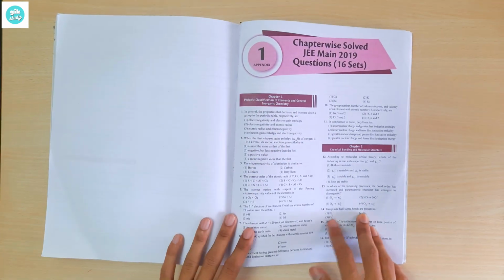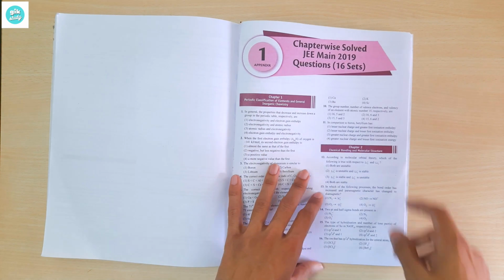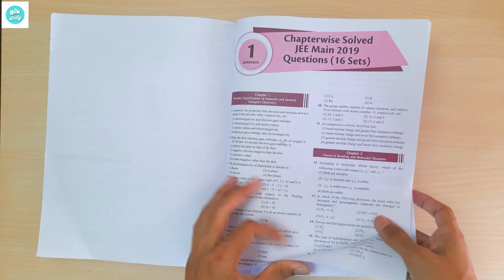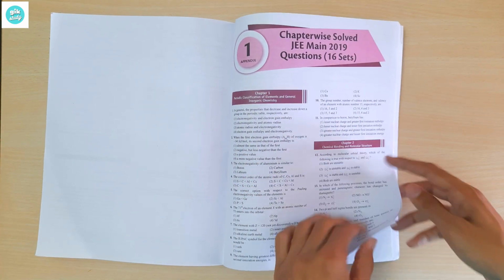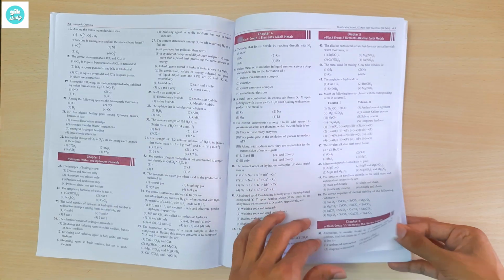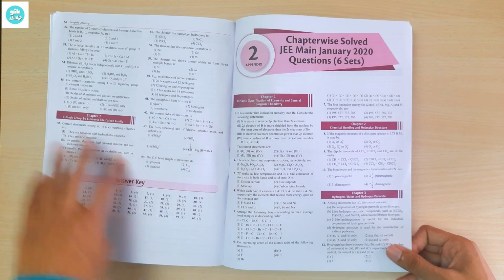Chapter wise JEE 2019 questions, as written right here, are chapter wise. You can see questions from chapter 1, from chapter 2, 3, 4, 5, 6, then 7, and the answers key.